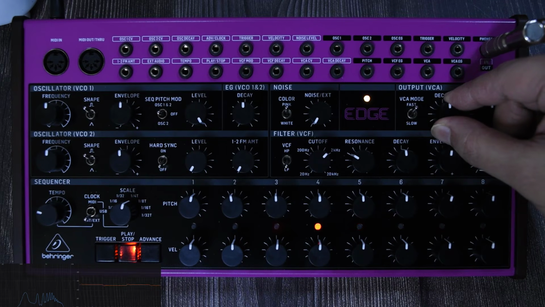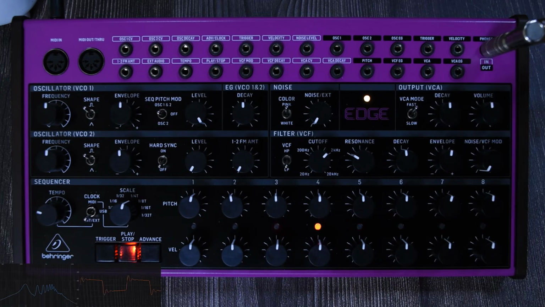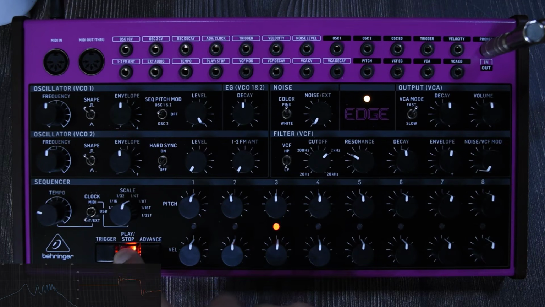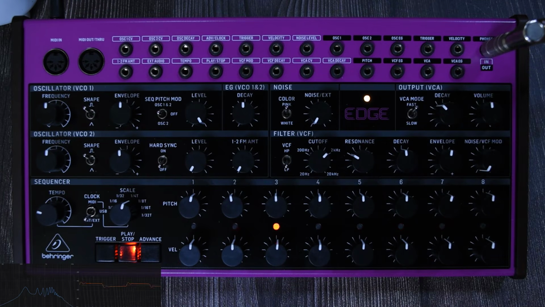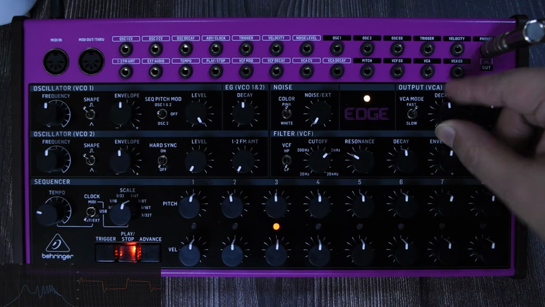Now then we have something very interesting, which is going to be the VCA mode. Now, right now it says fast. It is what we are getting right now by default. Let me stop it. So fast is going to be a sharp, fast attack. Starts right away. That's why if I go down, we can hear a very plucky sound, super fast.